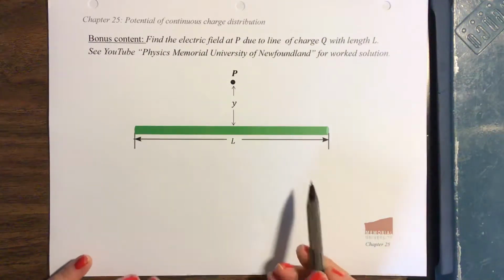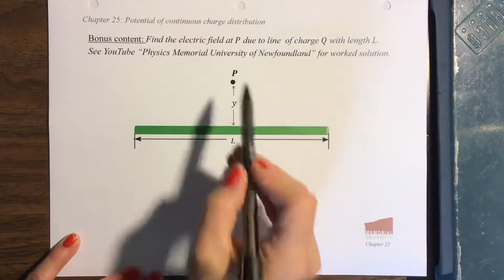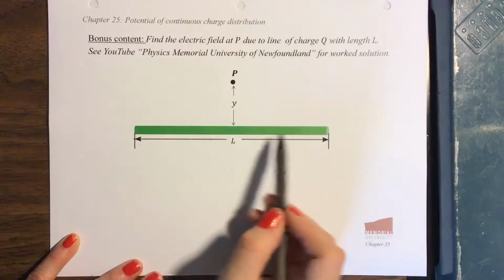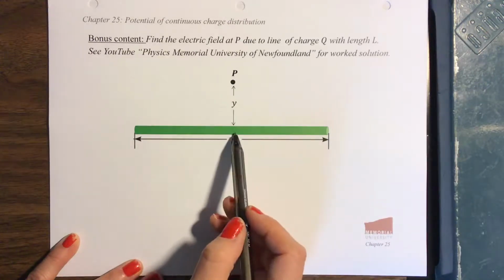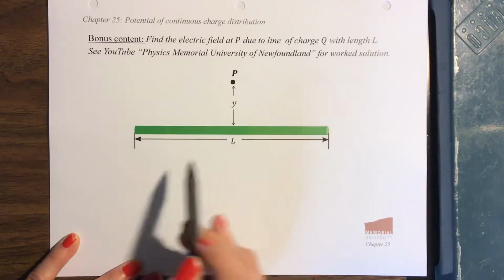For example, we want to find the electric field at a point P due to a charged rod with total charge Q and length L. Point P is going to be a distance y above the midpoint of the rod.